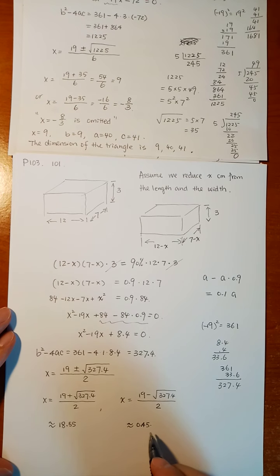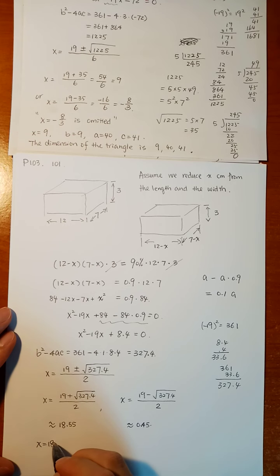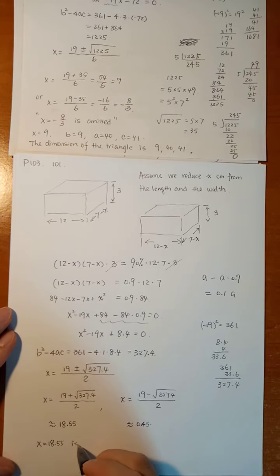After you got those two numbers, you should know that x equal to 18.55 is omitted.